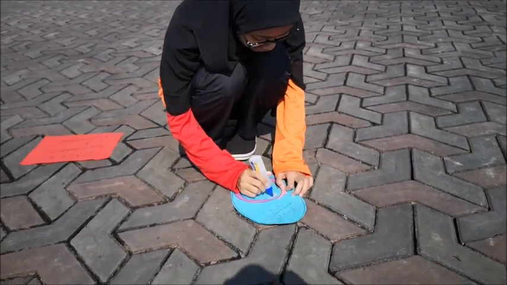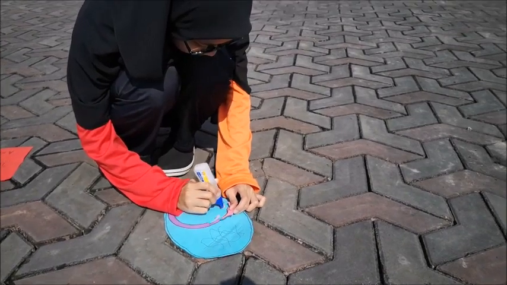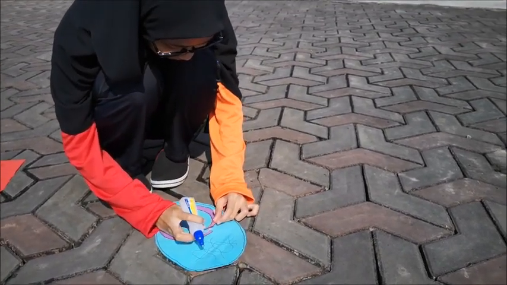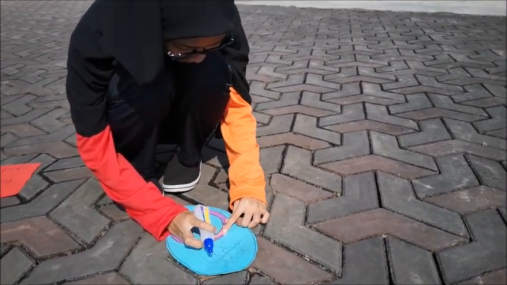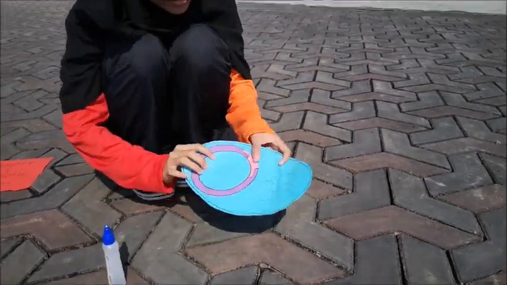So I will glue, and it is already forming recombinant DNA.